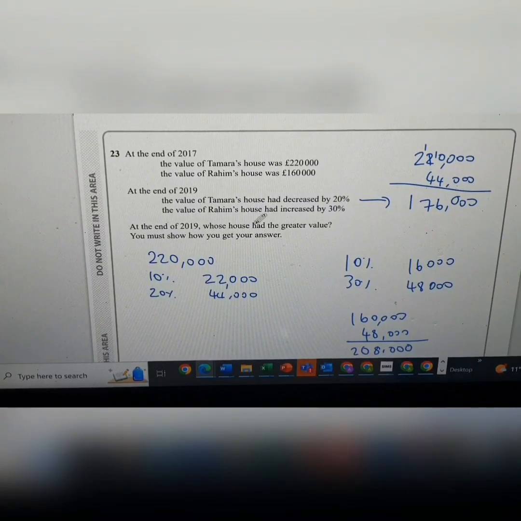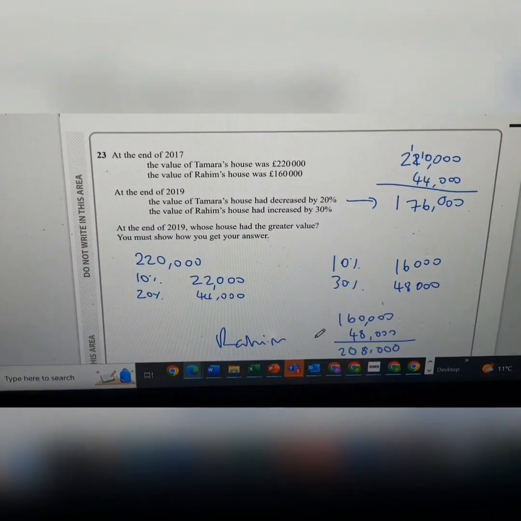So whose house had the greater value? So it would be Rahim. Rahim's house had the greater value.